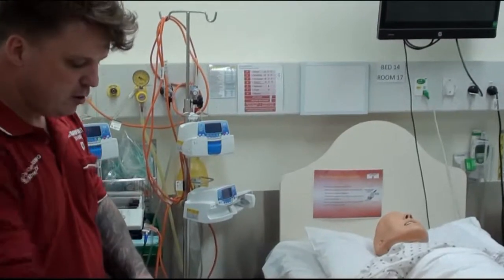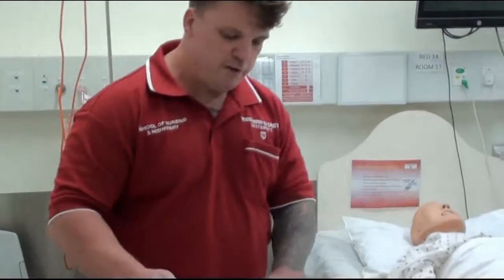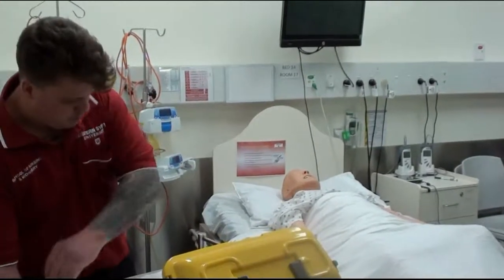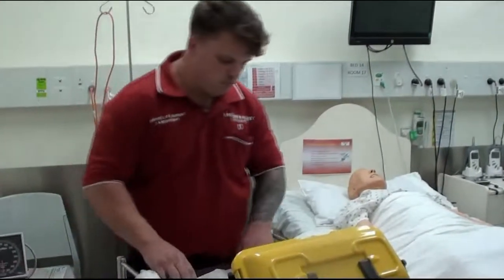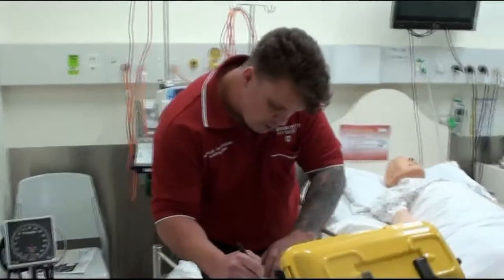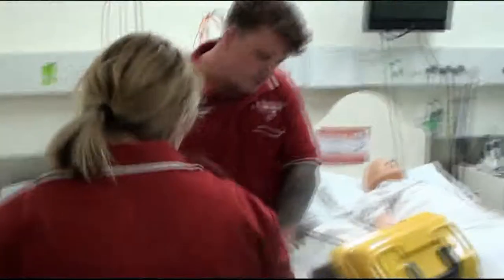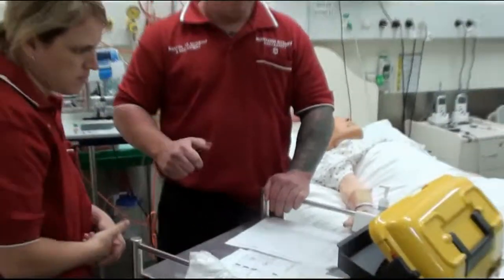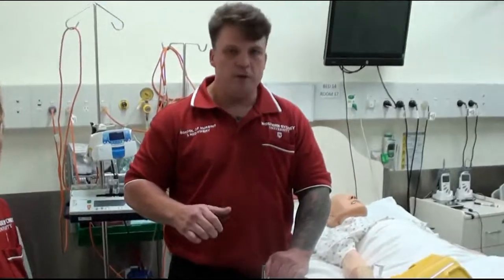Now I'm disposing of the equipment appropriately to ensure a safe and healthy work environment. Now I'm just going to complete the medication chart and ensure that it's signed, and get my second RN to sign it. Thank you, that completes my Schedule 8 oral medication.